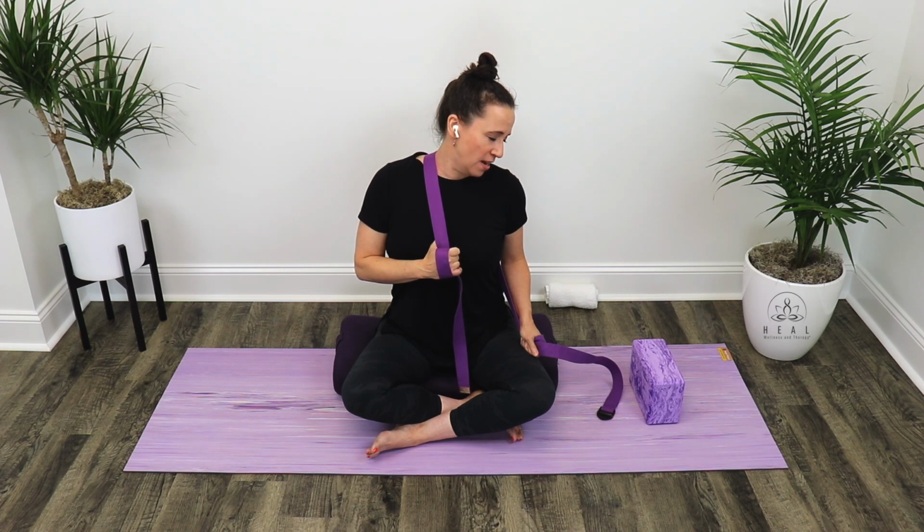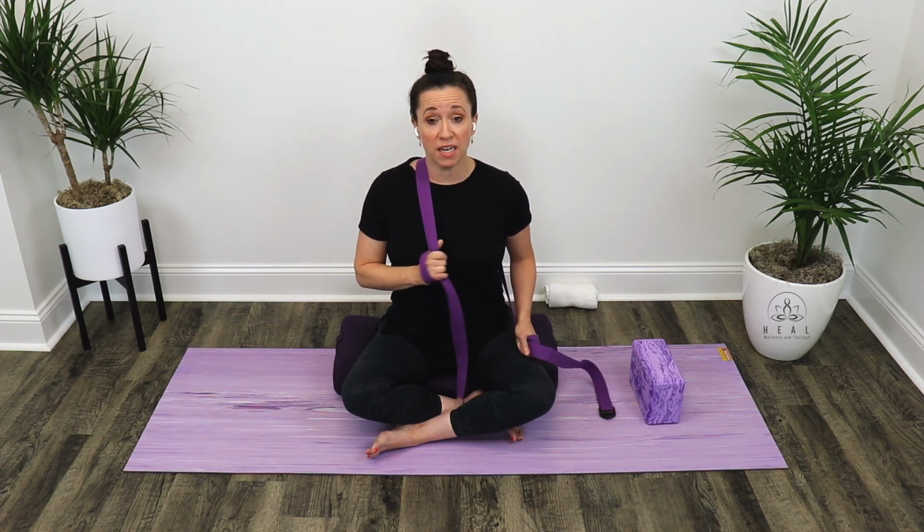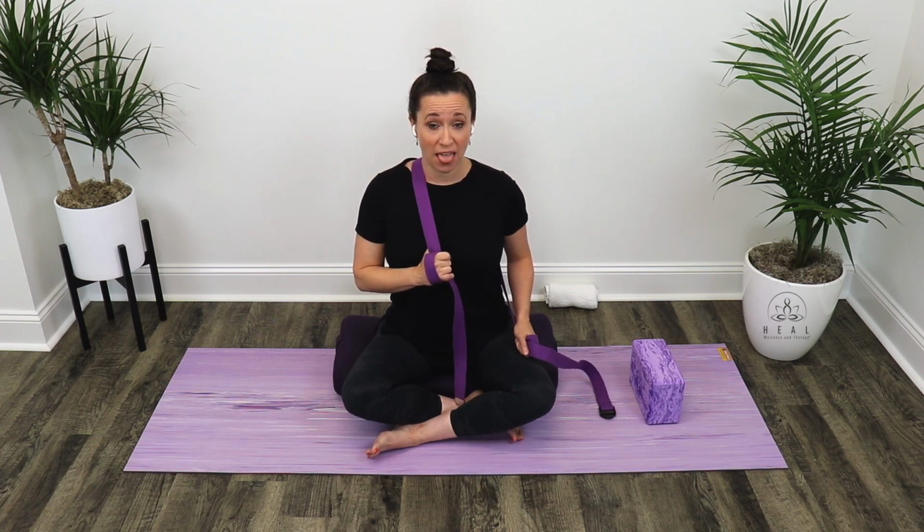And then take an inhale, unrotate the head first, but keep the side bend. And then on the exhale, slowly bring the head back to the neutral position. Okay, so we've done some nice good opening of the muscles. Now let's see if we can tackle that rib.